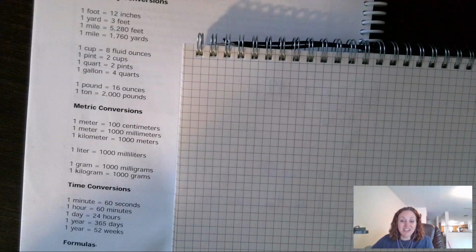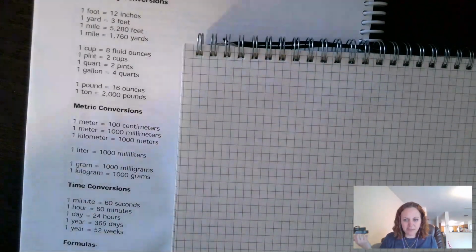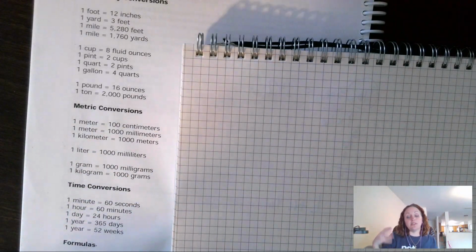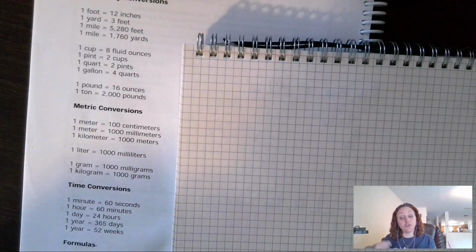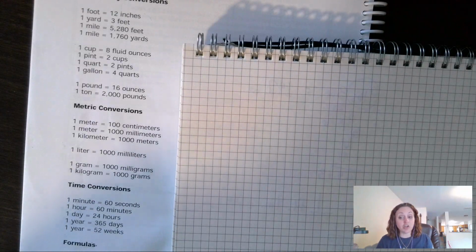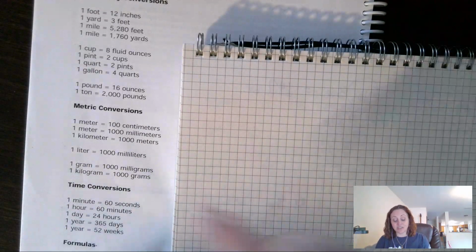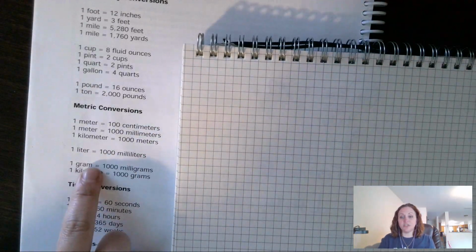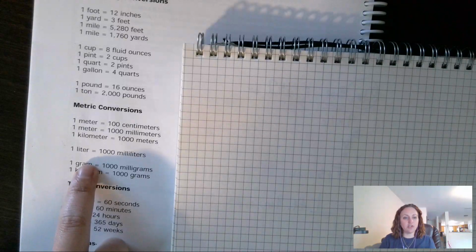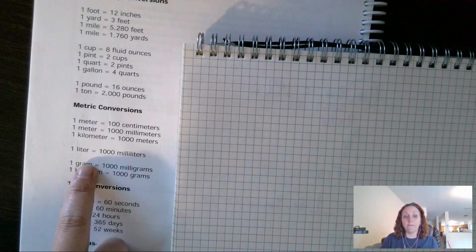All right. So we have talked about how to convert customary measurements, and that's what you're probably going to be using most often in life because we use customary measurements in the United States. But if you travel abroad to another country, or if you're doing science, you're going to be using metric measurements. So you do also need to know how to use and convert metric measurements.